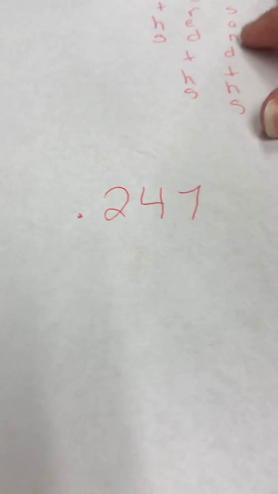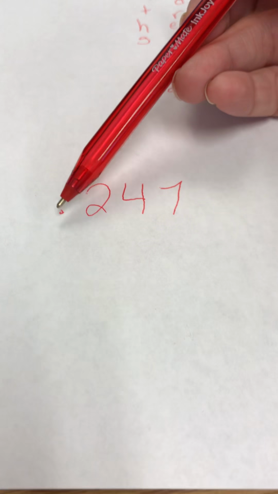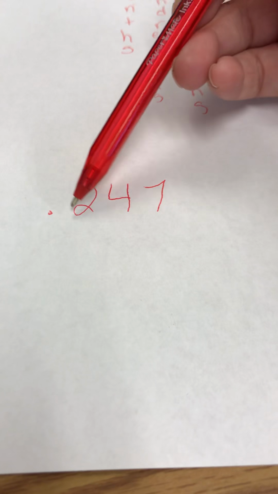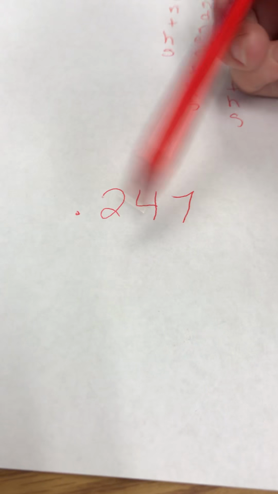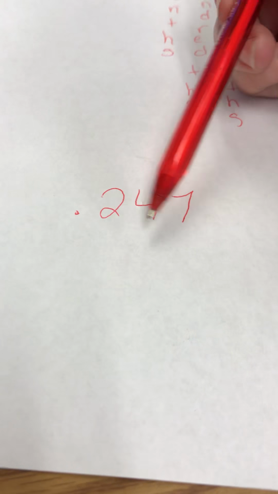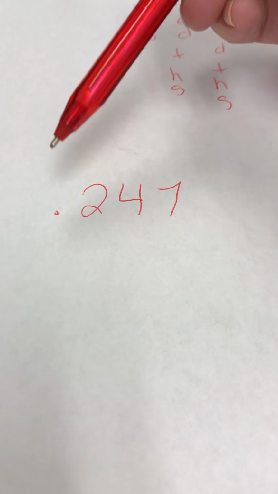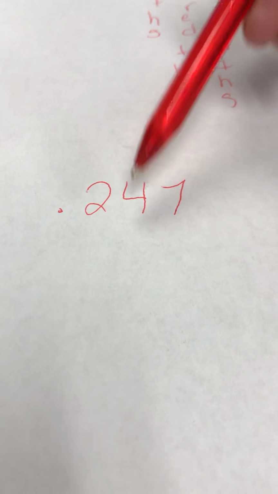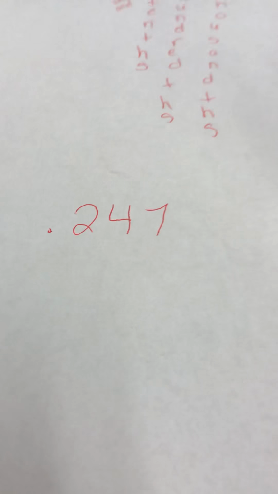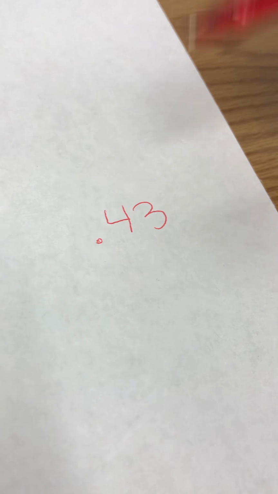So if I was going to read this decimal, I don't say and, because there is nothing that I'm combining my decimal with. There's no whole number that is combined with it. So you only really say and if you have a whole number. Otherwise, you don't reference the decimal at all. If I was going to say this number, I'd say 247 thousandths. If I have a number that is shorter, for example, I would just say 43 hundredths, because the 3 is in the hundredths place. Okay?